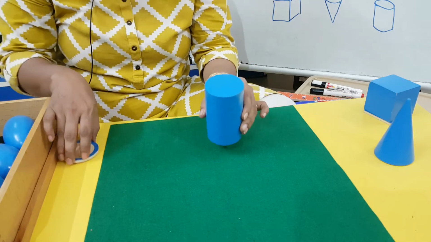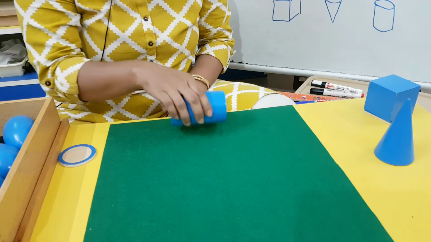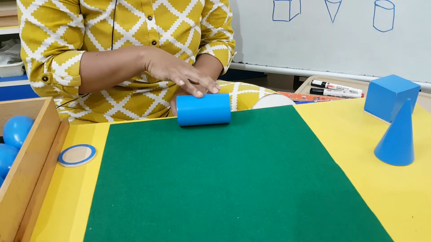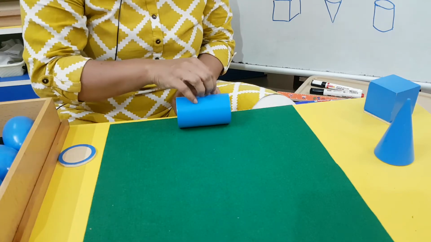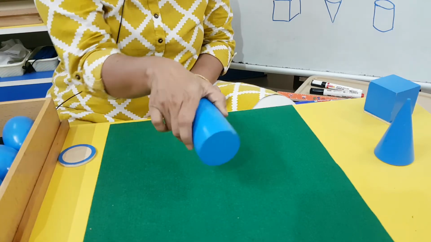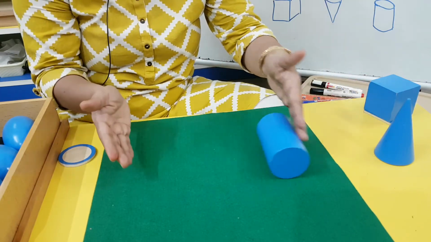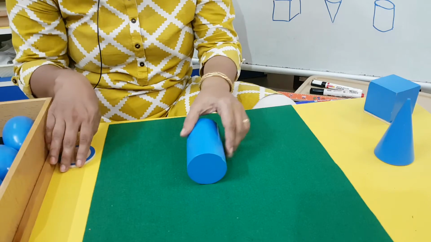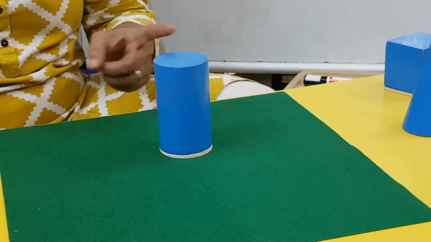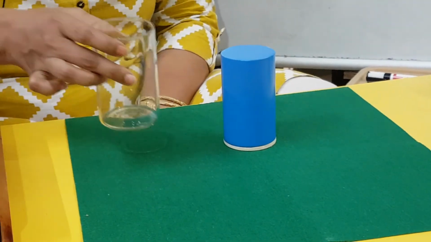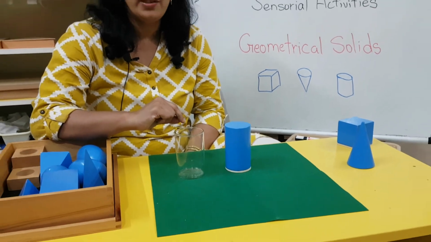And will the cylinder go in a circle? No, the cylinder can only go back and forth. Okay, so it is going back and forth. If I want to go in the other direction, I have to turn it like this, side to side. That is all a cylinder can do. Where have you seen these cylinders? You would have seen it in tumblers, glass tumblers or steel tumblers.